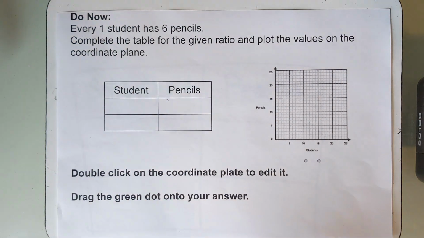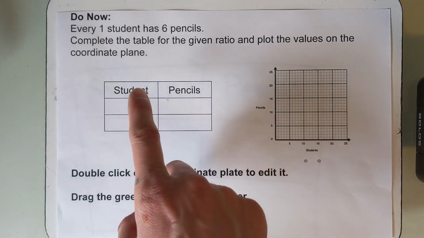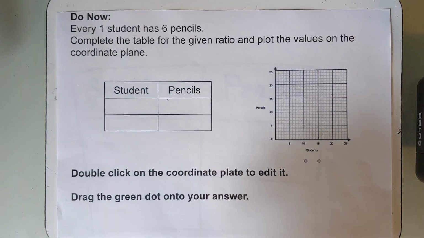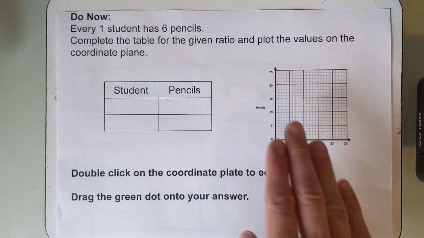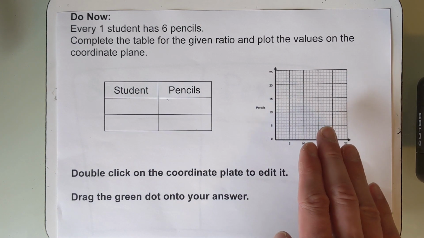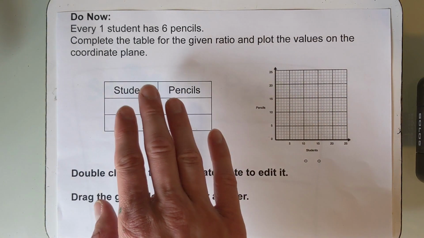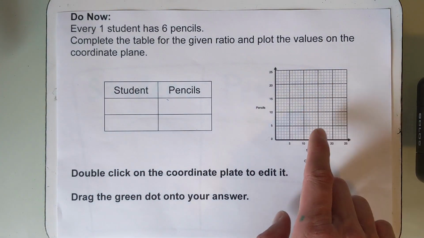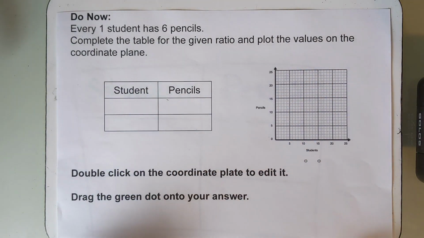So at this point, you've already taken a best guess on this question and you have some sort of answer written down. Let's talk about how to actually solve it. Now, there are two parts to this question. The first part is completing this table, with our students and pencils and our ratio here. And the second part is how to plot your points on the coordinate plane with your ordered pair. We're going to talk about the table first, and then we'll move on to this part.